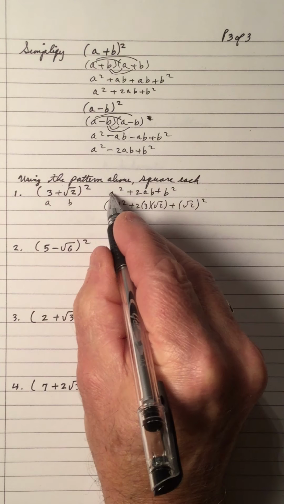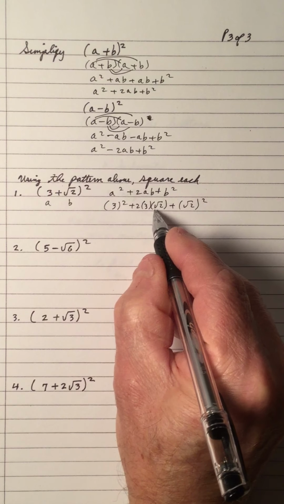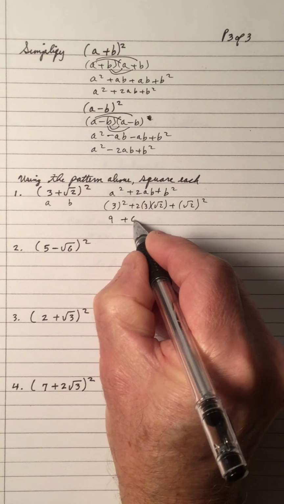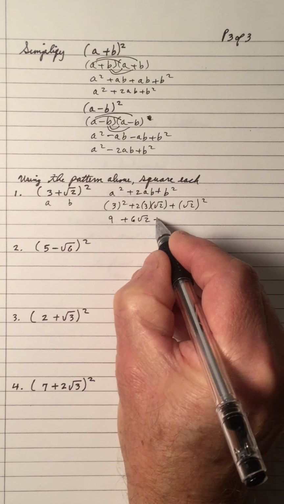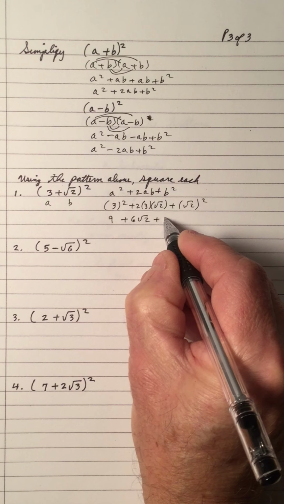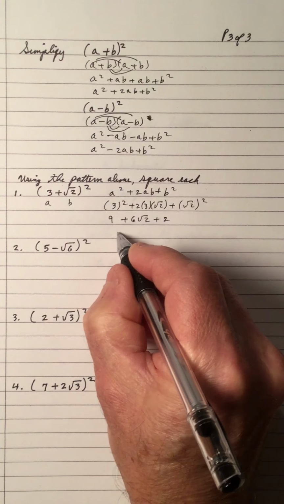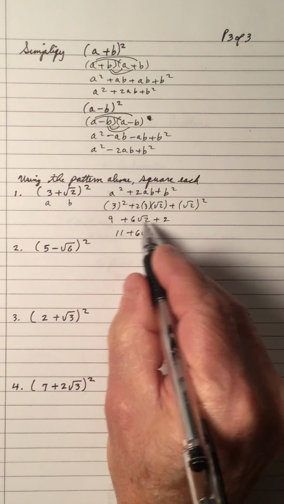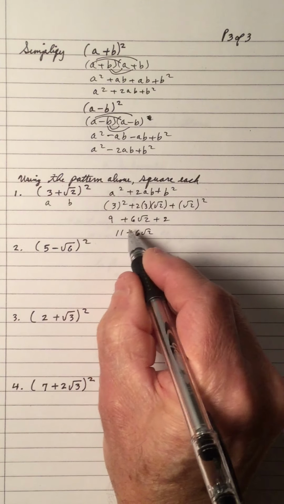So I'm putting 3 in the place of a and root 2 in the place of b. So that's a 9 plus 6 root 2 plus root 2 squared is 2. So that makes it 11 plus 6 root 2. No need to write down 9 plus 2 again, just add them up.